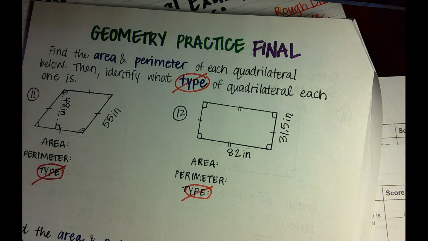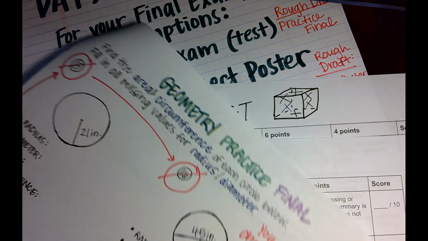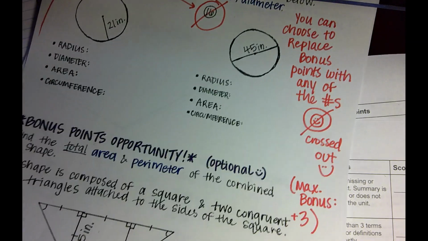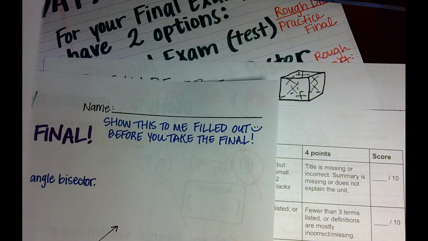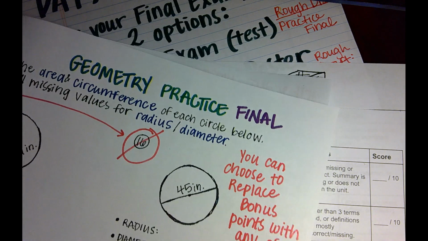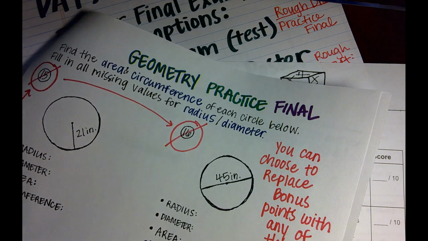Now, it's not unlimited bonus points. You can earn up to 3 bonus points maximum on this final. And those will just come from all these different problems and whatever you decide to fill out.